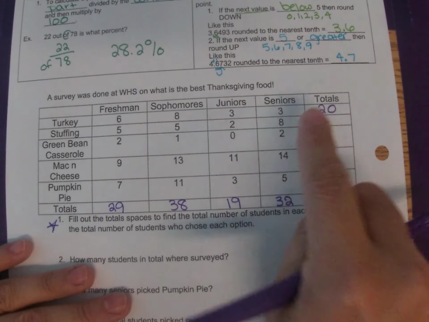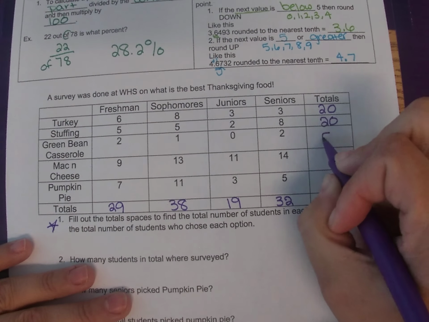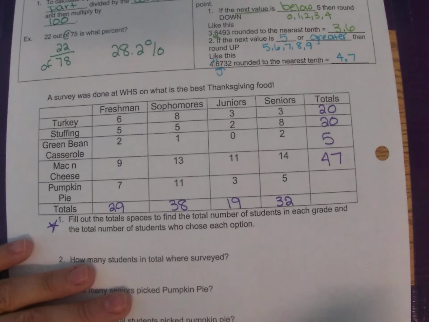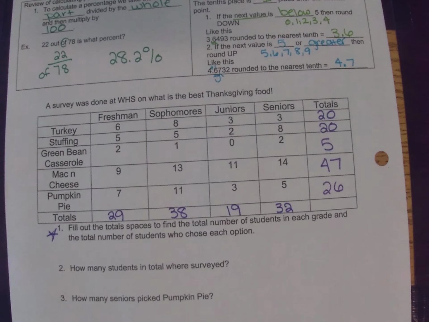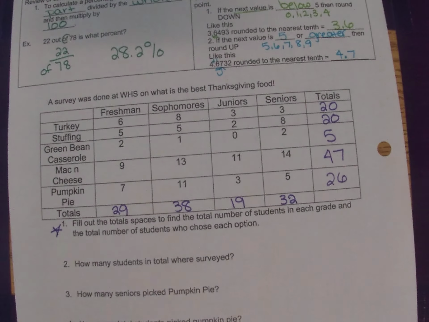5 and 5 is 10, 20. Okay, so you're going to start adding straight across for each of these rows. You do not have to do them as fast as me, right? You just have to be able to get those totals. Now, the thing that's important is this box down here is not all of these outer ones added together.